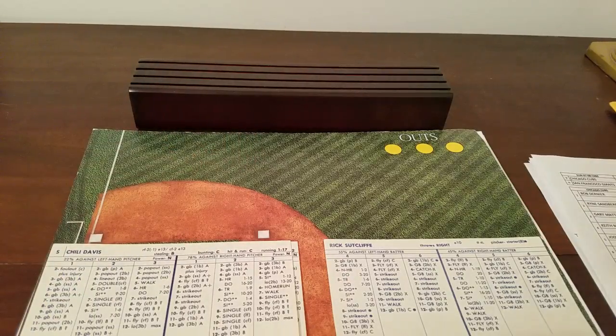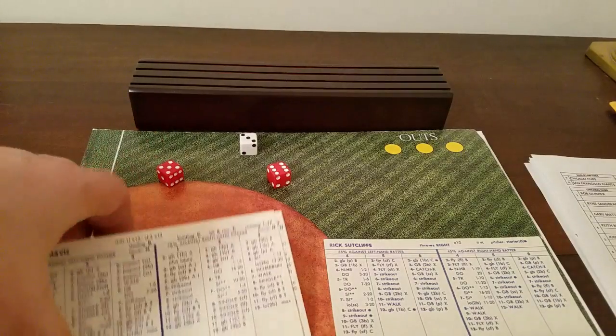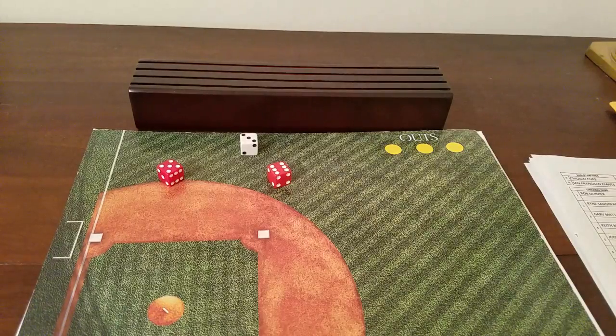Here's Chili Davis. It's a 3-11. 3-11 is a fly ball to right. That's going to end the inning. But another run comes across, and after 5 complete, it's the Cubs 5 and the Giants 4. In this real game, the Cubs won the game 6-3. So already the Giants have scored more runs against Sutcliffe than he gave up in the real game.